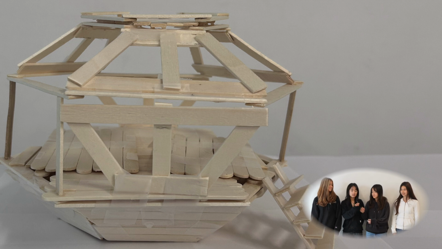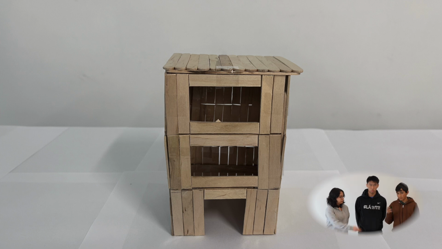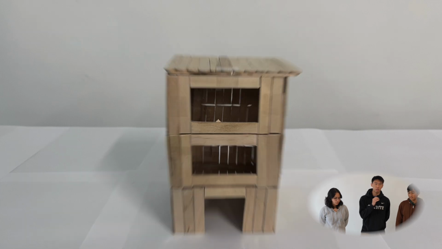Hi, I'm Avery. I'm Valerie. I'm Chloe. And I'm Josie, and for our final project, we were asked to design a commercial building, so we decided to make a pavilion. We're Team Tyler. My name is Anna. My name is Ethan. And my name is Jordan, and this is a 3-story condo made out of popsicle sticks.